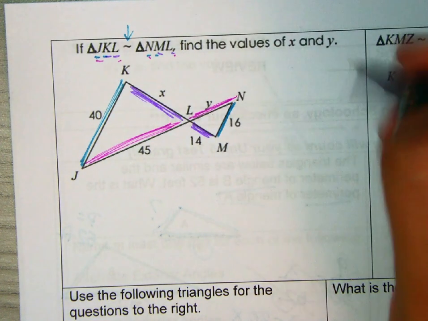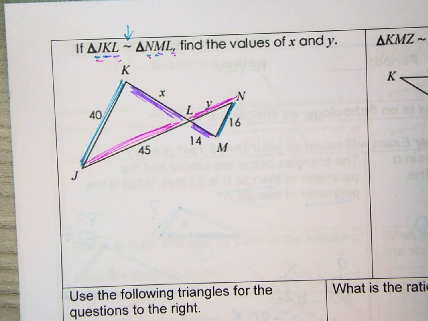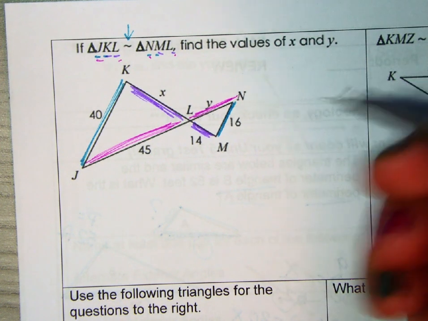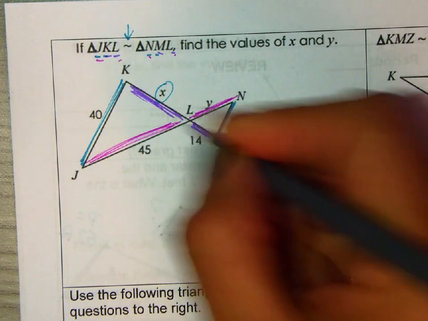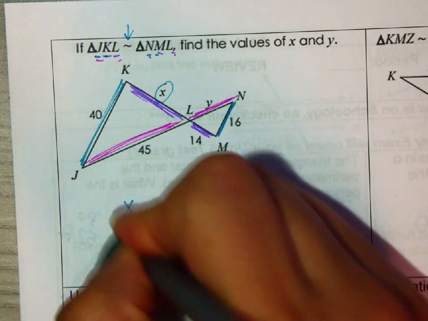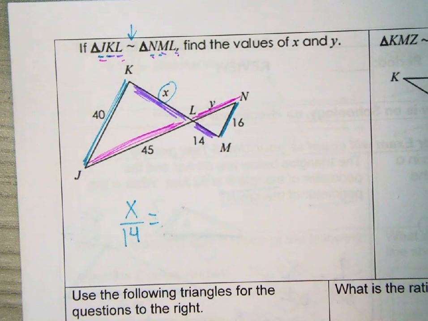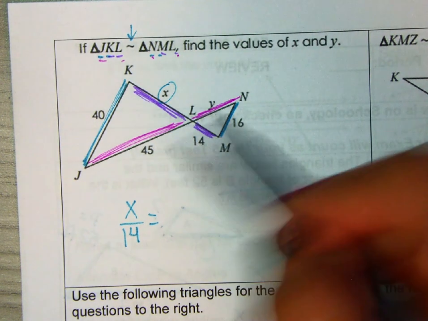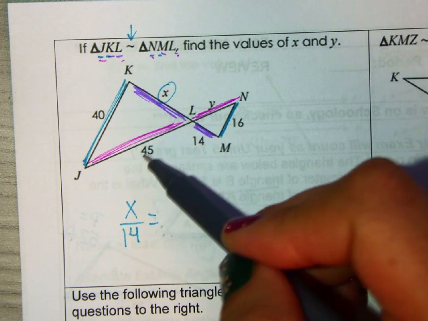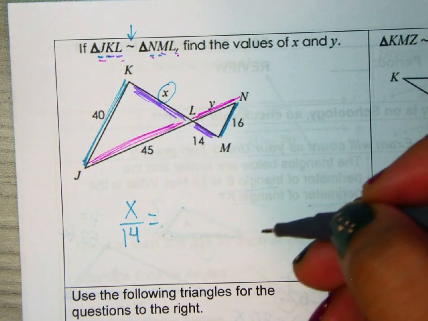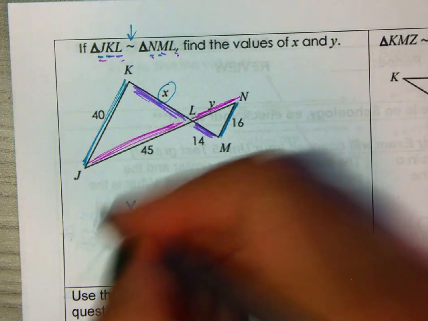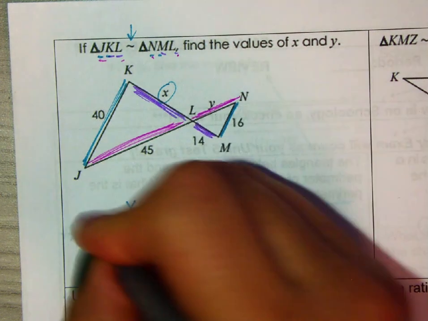Find the values of x and y. So here you want to make a proportion for the x. The x is right here. So we're going to use purple, purple. So x to 14. And then we're going to compare it to a ratio that is already filled in. So we don't want to use the pink part here, the y and the 45. We want to use the blue, the 40 and the 16. But it has to go in the correct order. So x to 14, we're going from big to small.